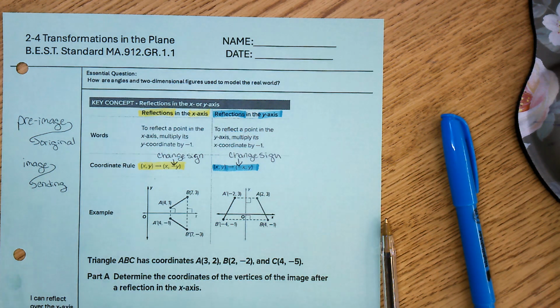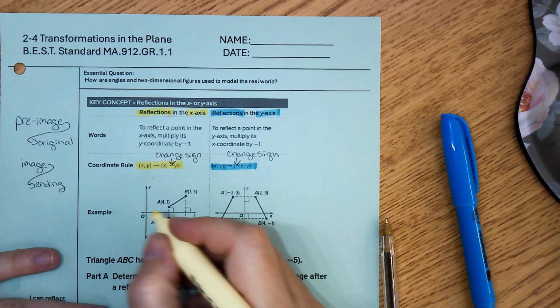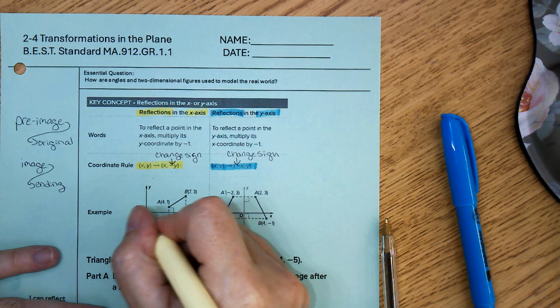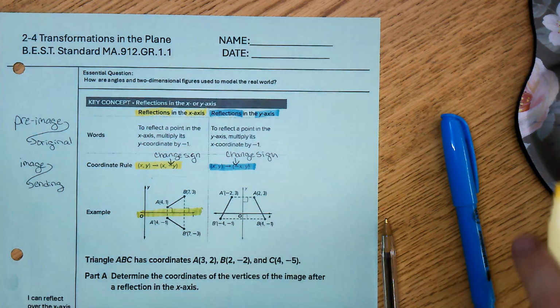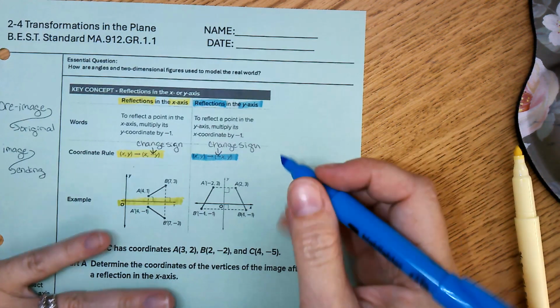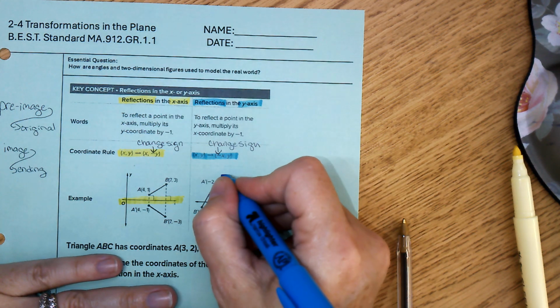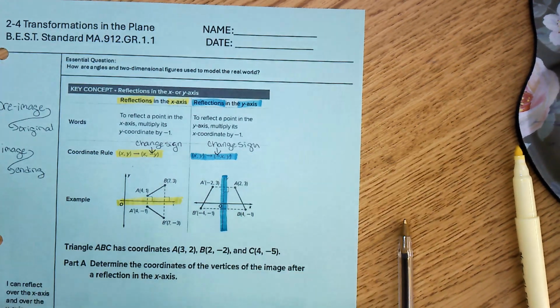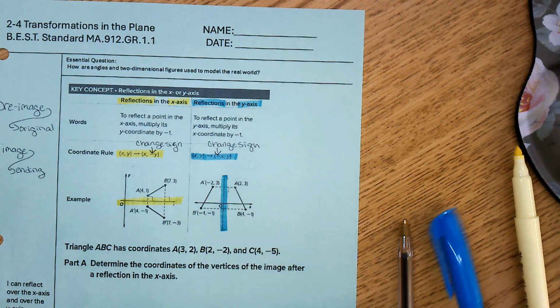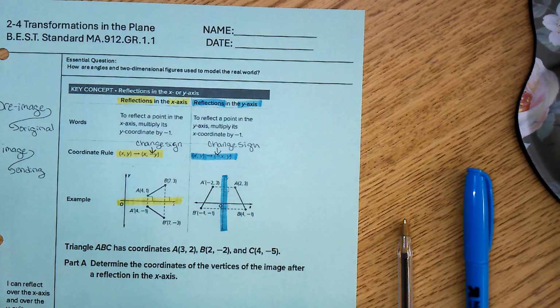So the biggest mistake I see students make is reflecting over the wrong axis line. So I always highlight, I draw over the axis line. It tells me what I'm reflecting over. So for this one, I reflect over my x-axis. When I'm given a picture, you aren't always given a picture. But when I am given a picture, I highlight. So when I reflect over my y-axis, again, I highlight the axis line when I am given a picture, so I make sure I reflect over the correct axis line.